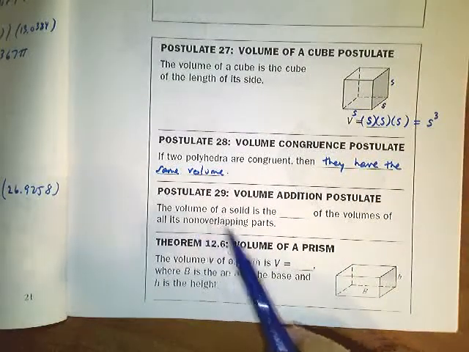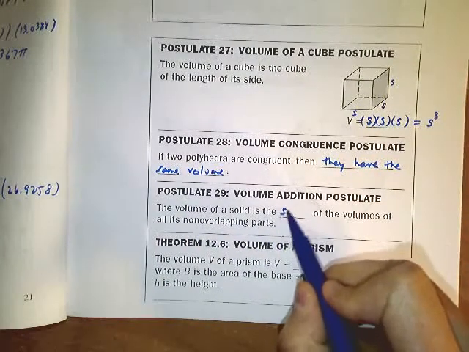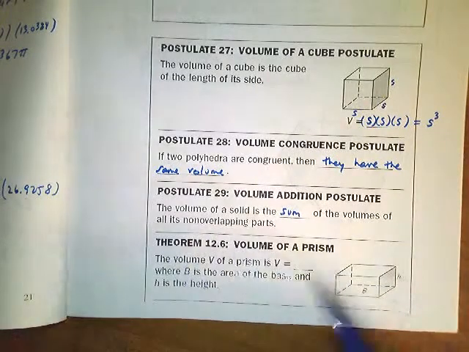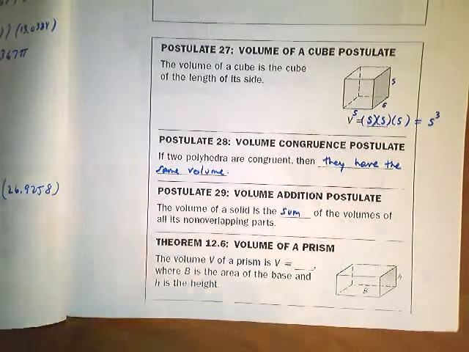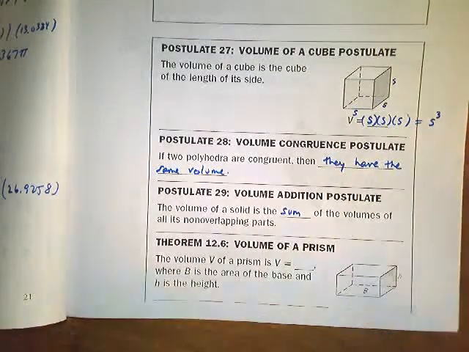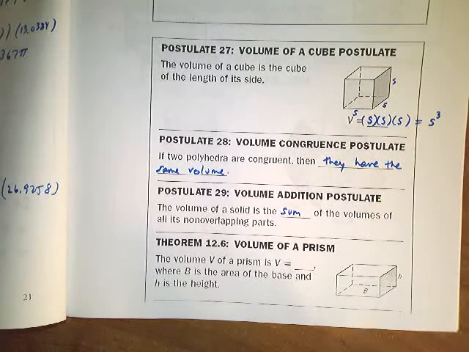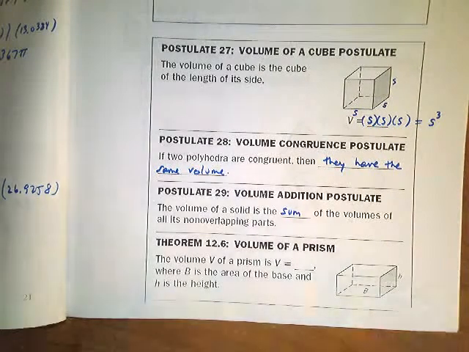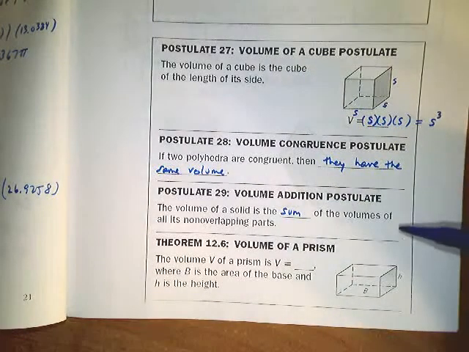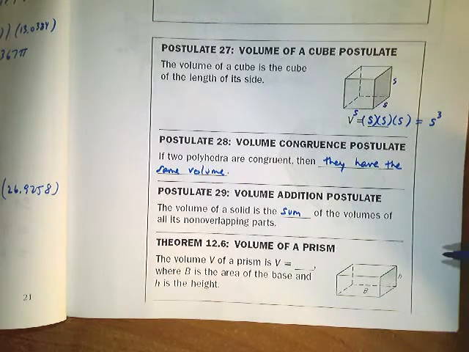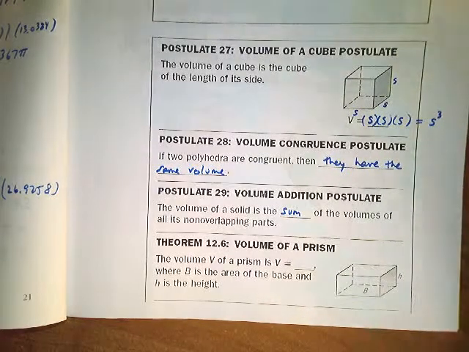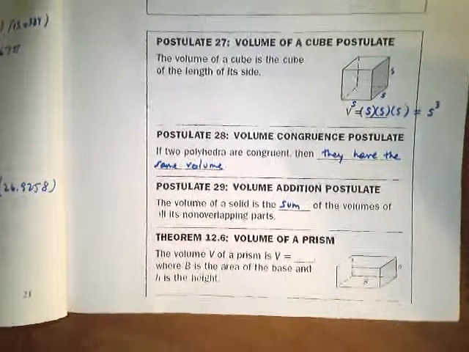Postulate number 29 says the volume of a solid is the sum, meaning adding together, of the volumes of all its non-overlapping parts. Basically, that means that if you take a 3-dimensional object and slice it in 2 pieces, adding up the volume of the 2 pieces is the same as the volume of the whole thing put together. It's kind of a silly one, but it's like the 2 parts equal the whole thing. And then you can have more than 2 parts, but basically all the little pieces added together give you the total volume for the whole thing if you cut it up in pieces.